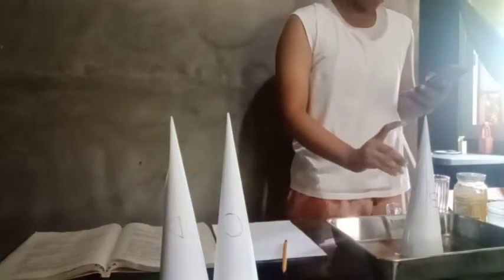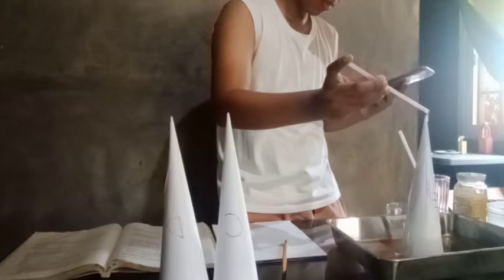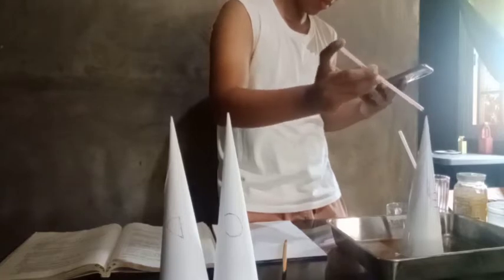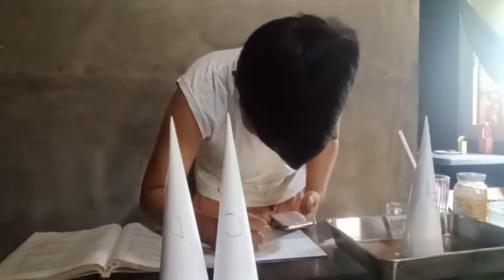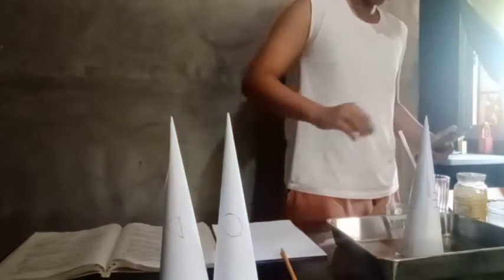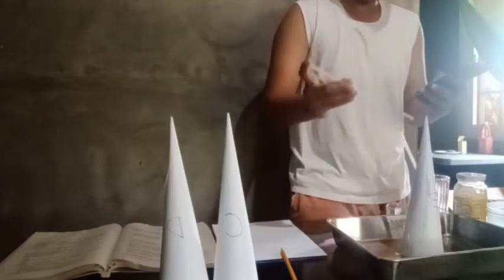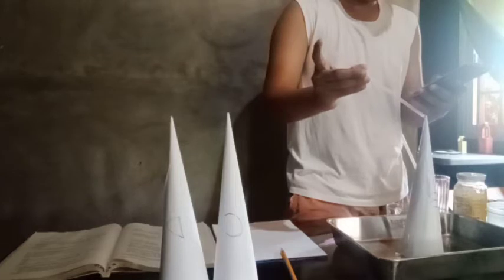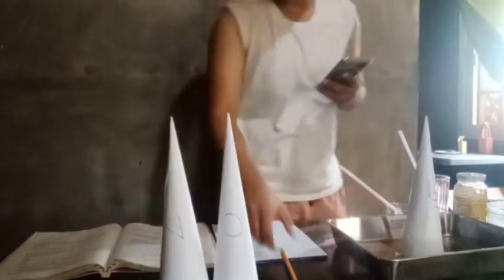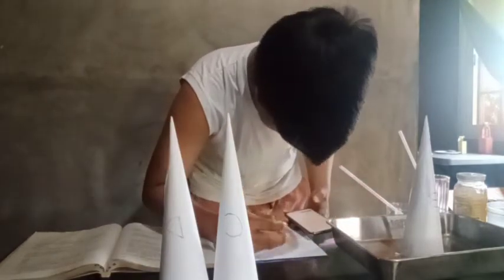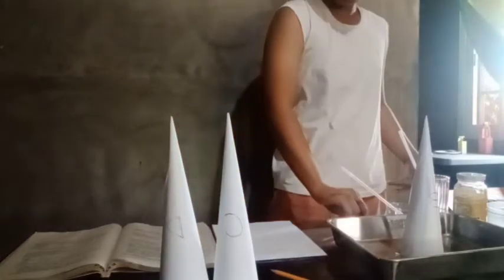Second test, 2.01 seconds. Third test, 4 seconds and 0.49. And on to the next one.